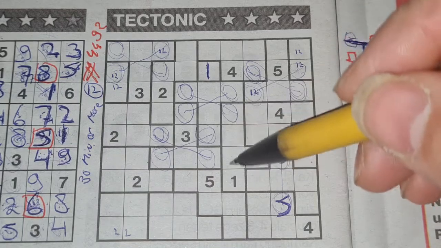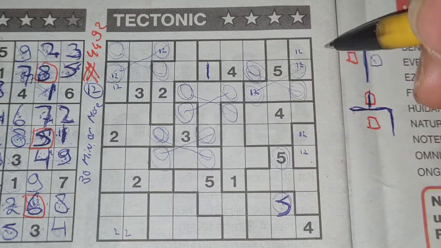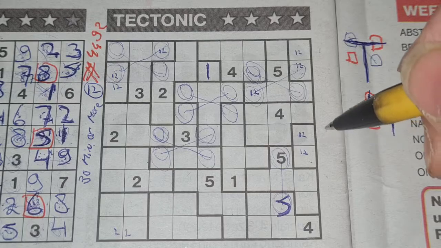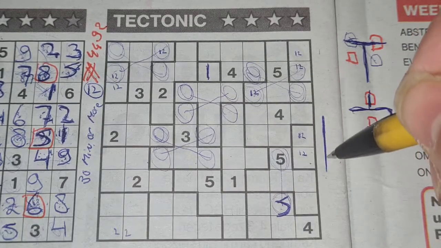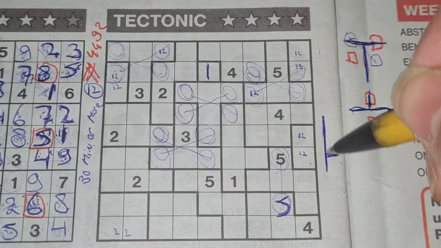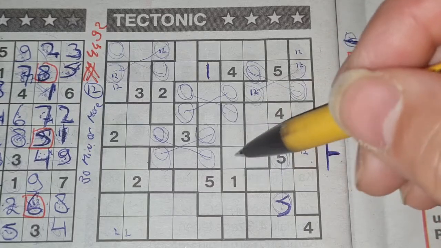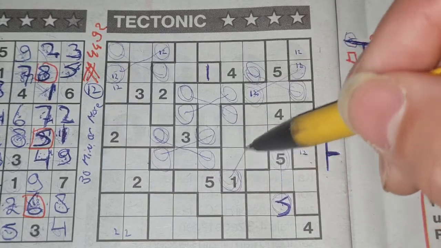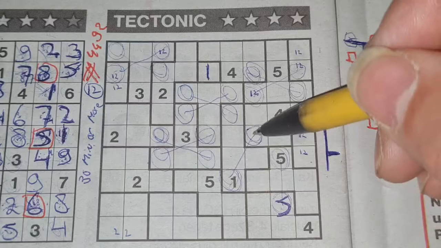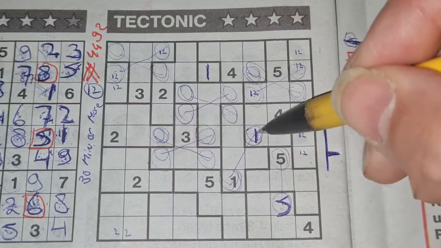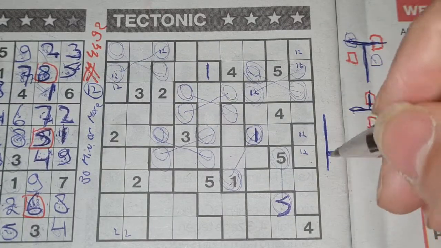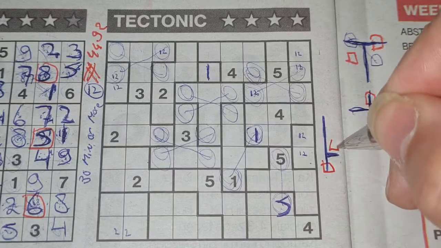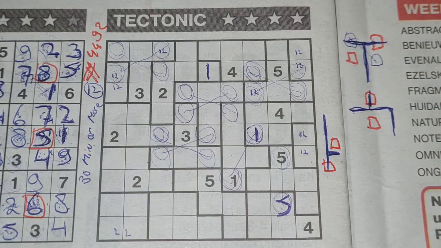Then the following shape, how about this shape? Let me draw this here. Alright. When we see this kind of shape, remember that this box has the same number as that box. So in this case, it's a 1. Alright, so this box has the same number as that box.